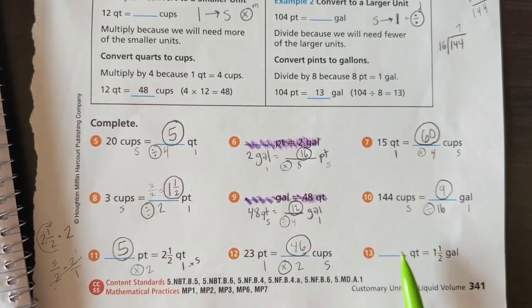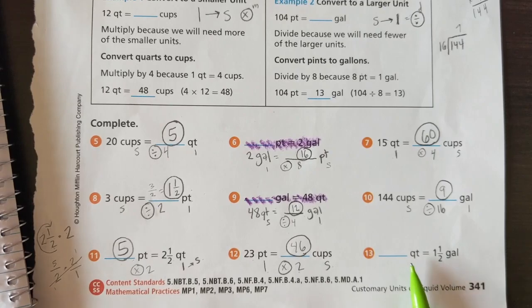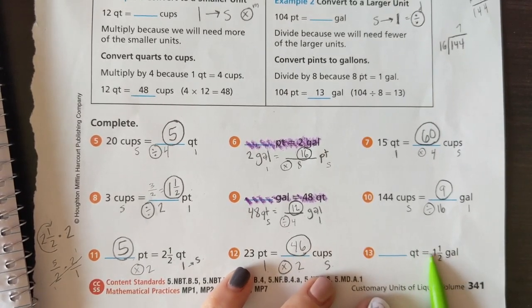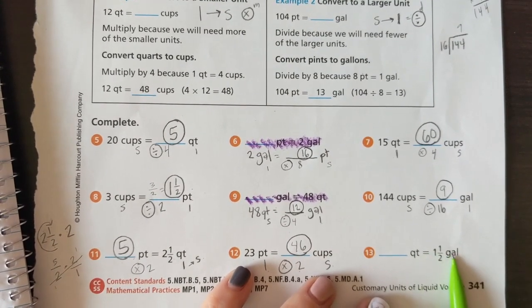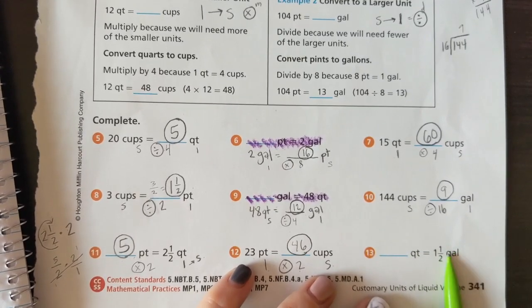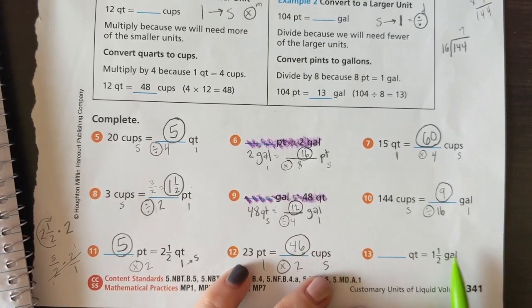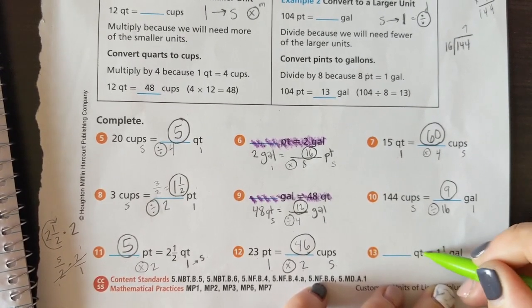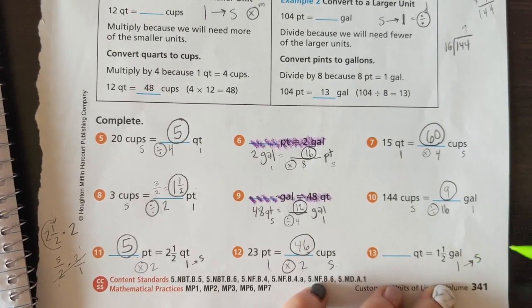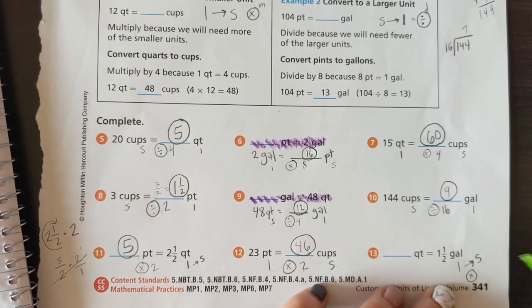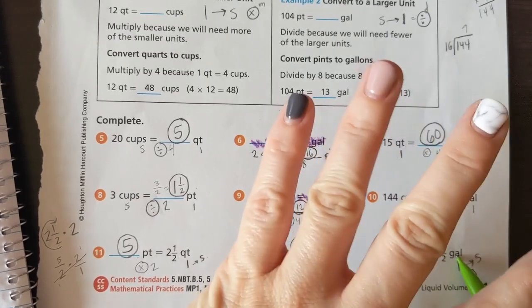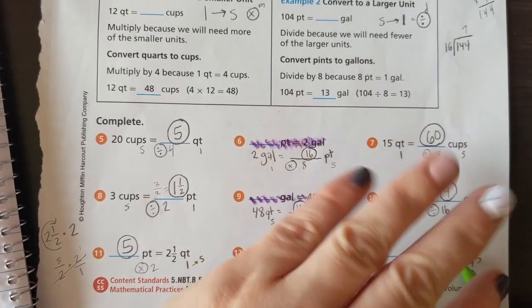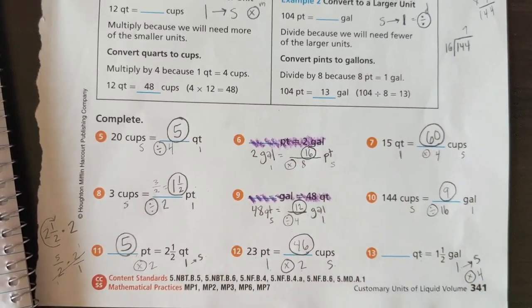And the last one. Quarts into gallons. Oh, no. Gallons into quarts. This is what I know. So if you don't want to rewrite it, you have to start here. Gallons is something large, and I'm changing it into something smaller, quarts. So I multiply. Large to small. What do you multiply by? How many quarts are in a gallon? You should just know this by now. There's 4 windows in that house, so 4. So I multiply that by 4.